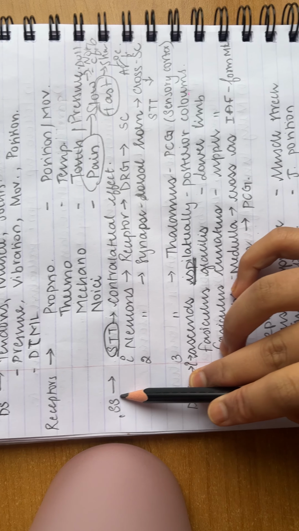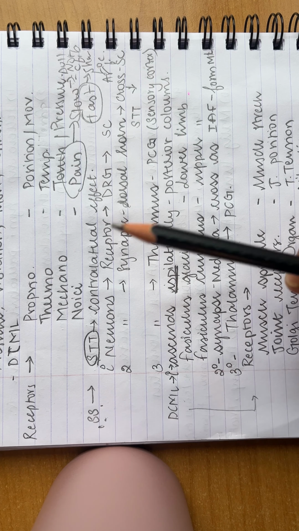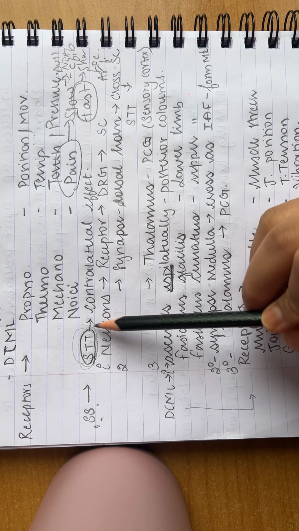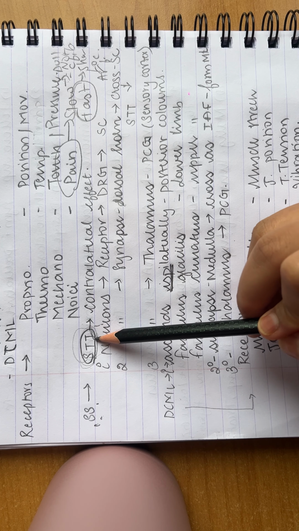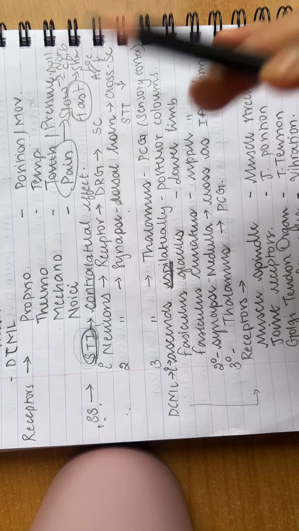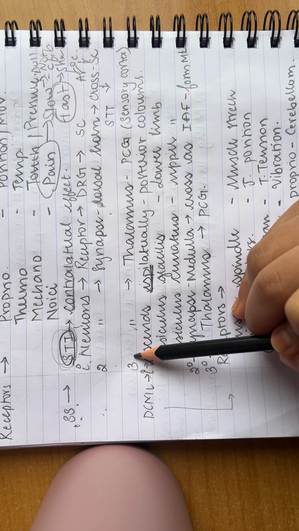Next, let's talk about the superficial sensibility. It is mediated by the spinothalamic tract. If there's any defect or damage to the spinothalamic tract, it can cause a contralateral effect. As in, if there's a lesion on the left side of the spinothalamic tract, it can cause an effect on the right side. So it's contralateral. It has three neurons.